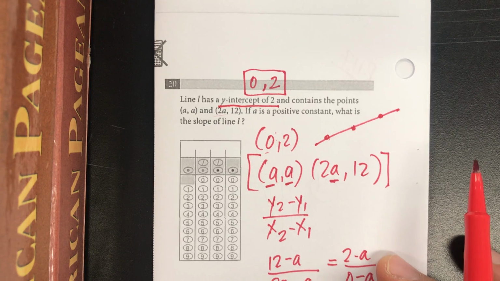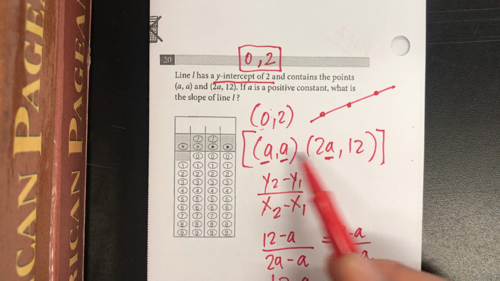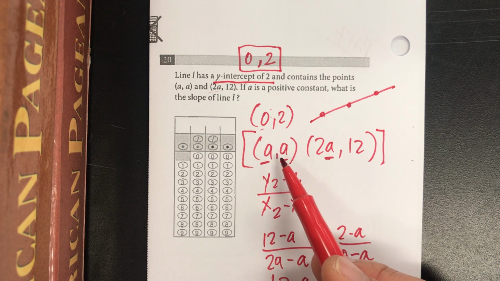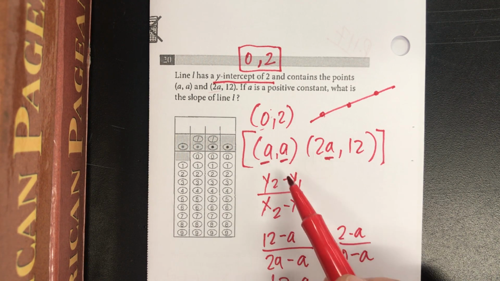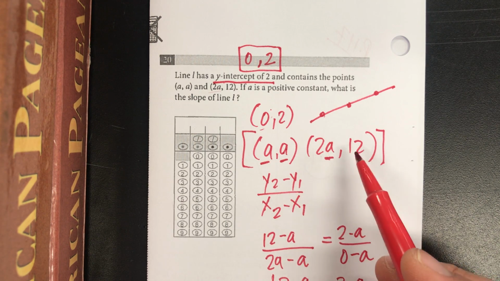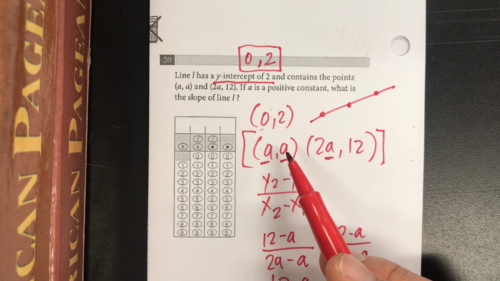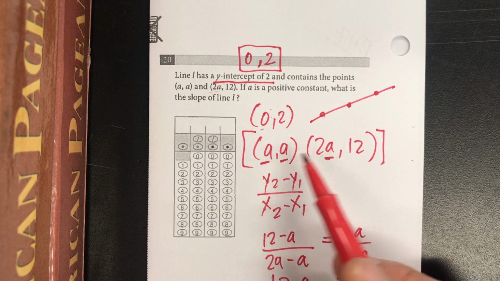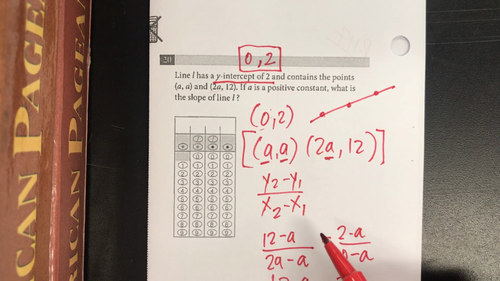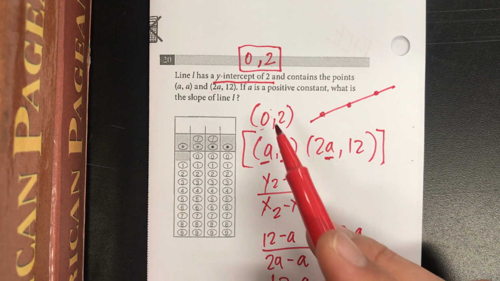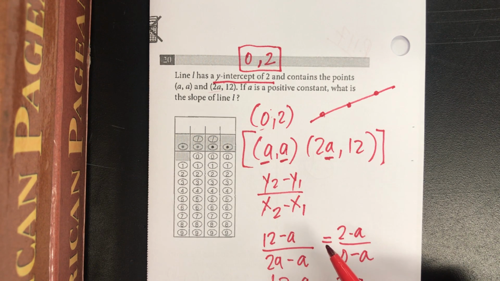Okay, so what I'm doing here is taking these original numbers that have the a's and putting them into the slope formula, 12 minus a over 2a minus a, which is y2 minus y1 over x2 minus x1 right here. And the reason why I'm setting it equal to this number here is that all of these points are on the same line, which means that the slopes are the same.